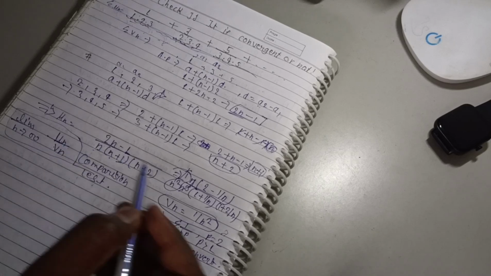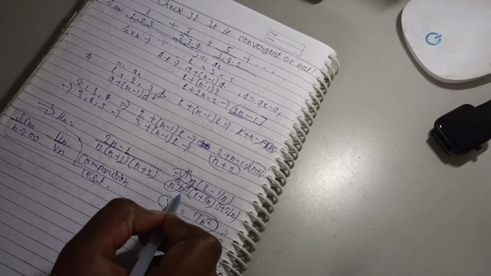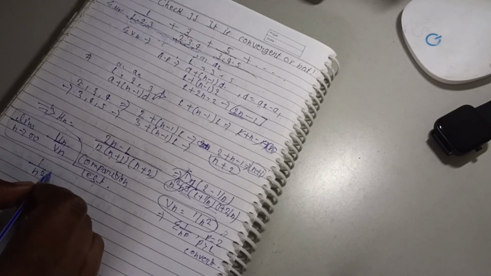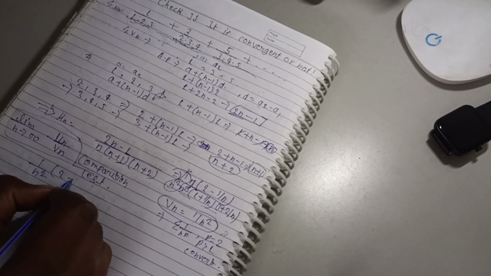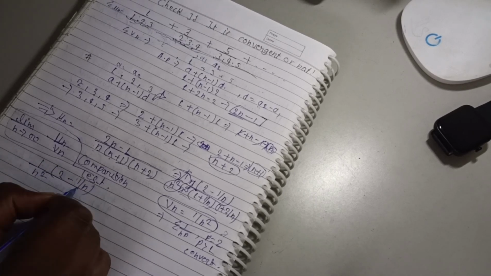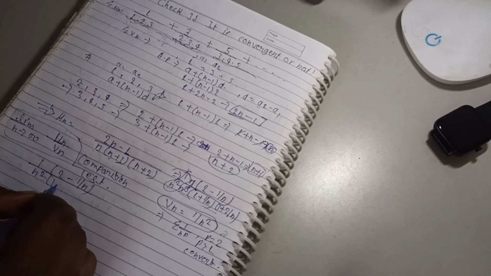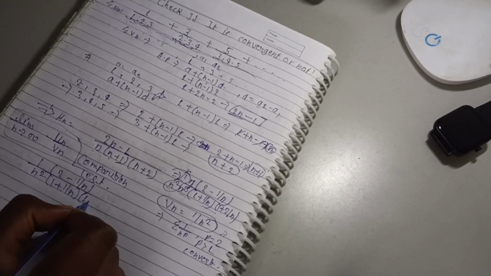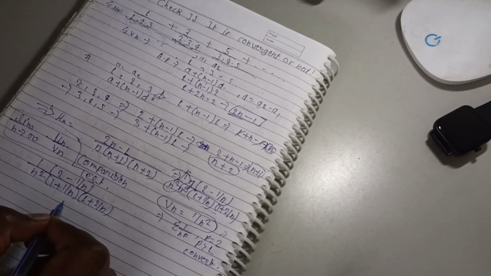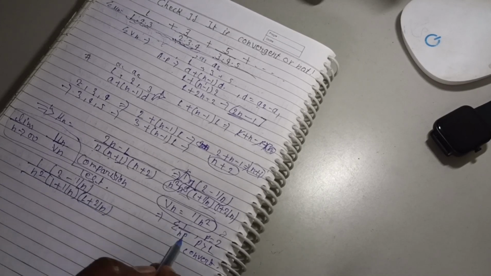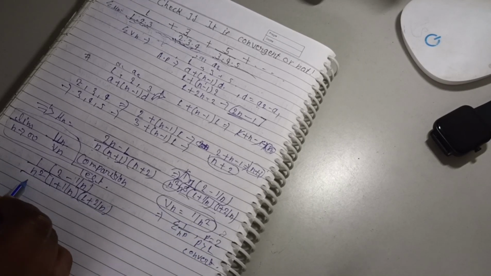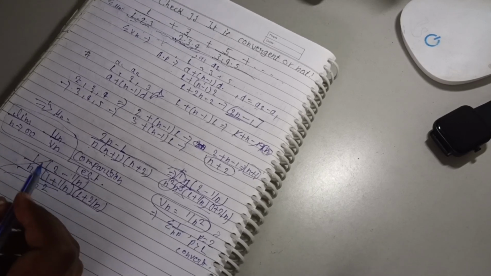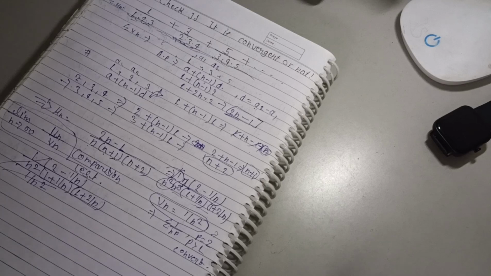So un is 1 upon n square times 2 minus 1 upon n upon 1 plus 1 by n into 1 plus 2 by n, upon vn, which is 1 upon n square. So the 1 upon n square terms will be cancelled.